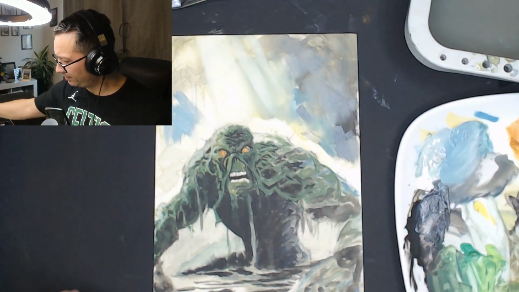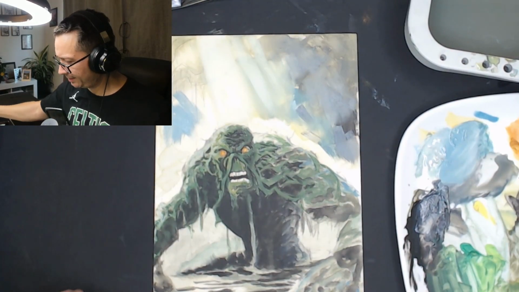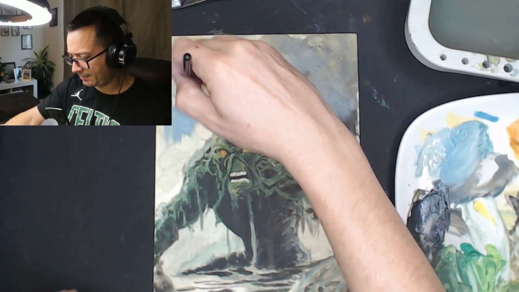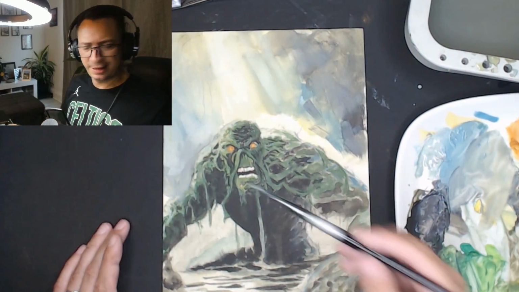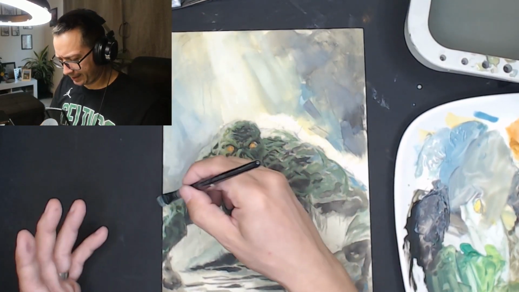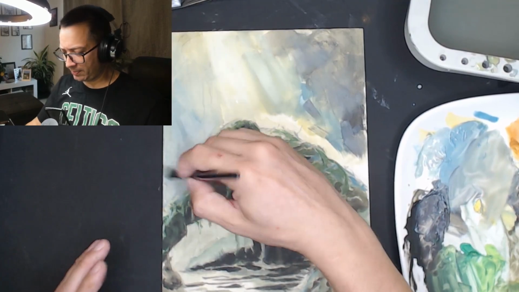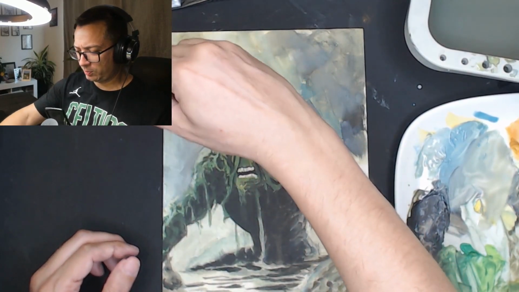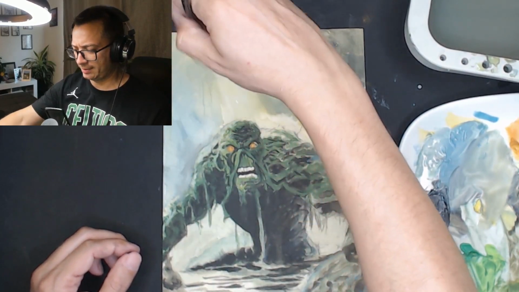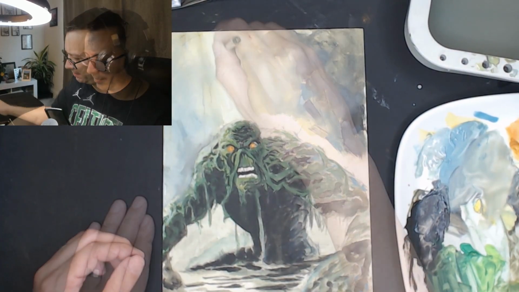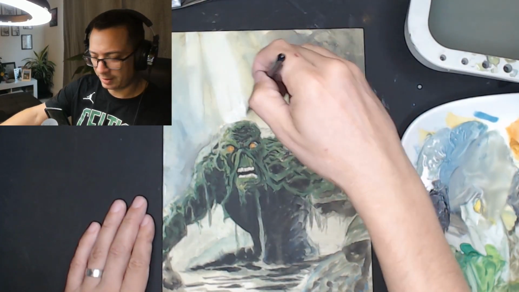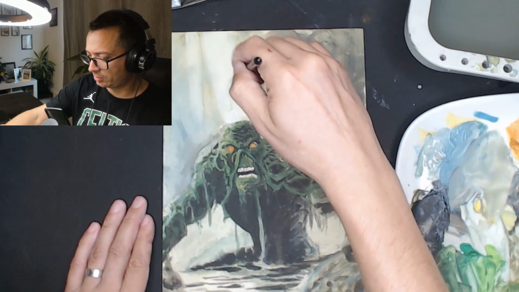That's too blue. That's alright. I'm just using chaotic brushstrokes because it's not the most important part, but I don't want you to be distracted. I'm trying to keep in mind the drawing I had.